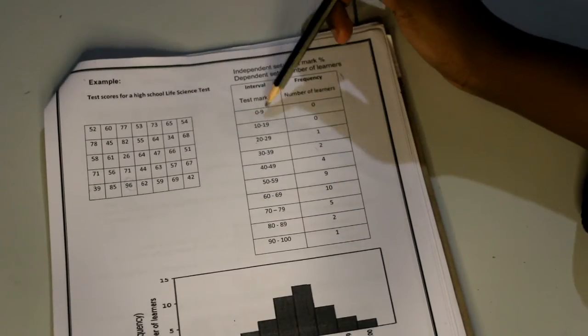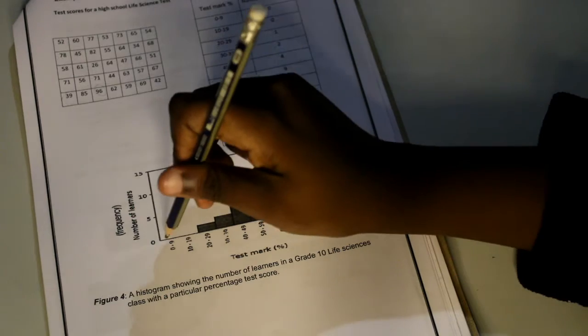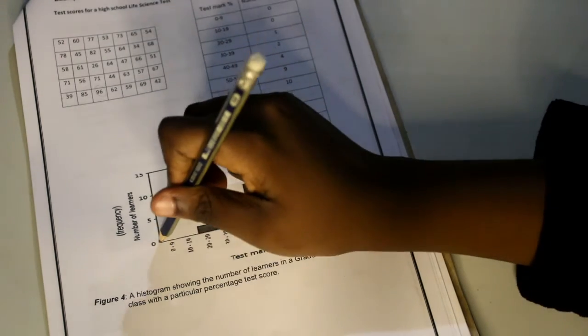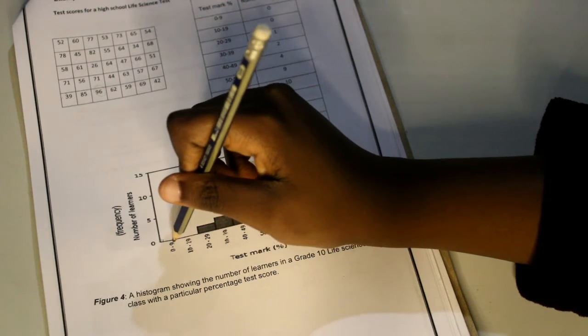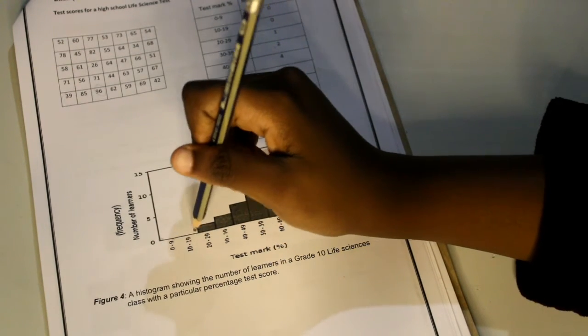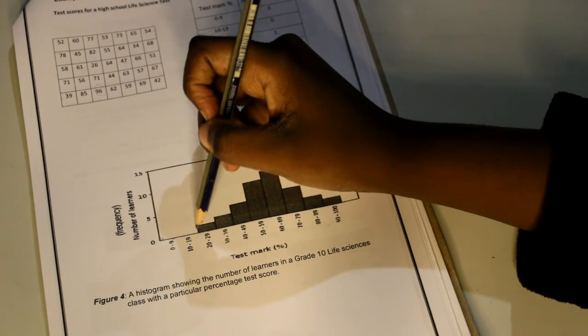So when you draw your histogram, for example, we don't have anything for 0 to 9, and we don't have anything for 10 to 19. That does not mean you're going to go from 0 and start at your 20 to 29. It does not work like that. You have to do your 0 to 9, have it empty, do your 10 to 19, have it empty, and then you start drawing your bars.